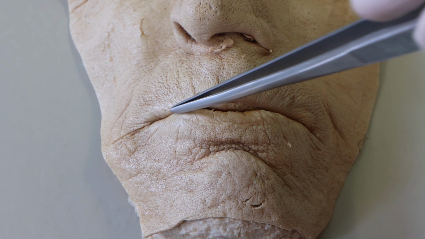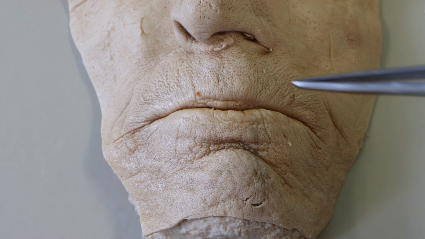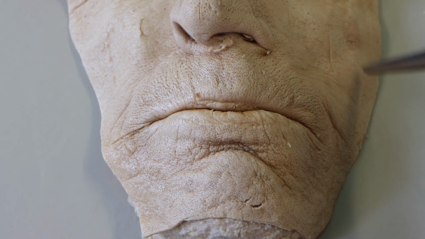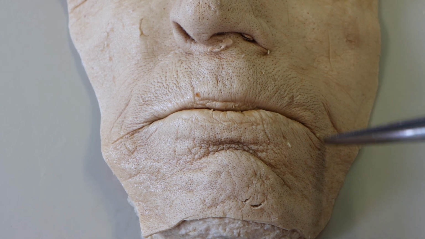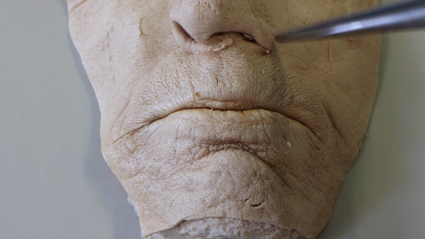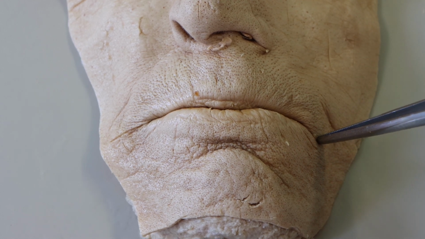And the free border between them is the rima oris. The upper lip is separated from the other region by the nasolabial groove, which connects from the nasal wing and goes to the angulus oris.